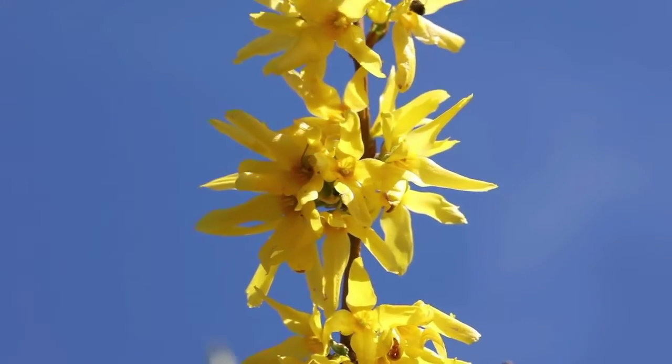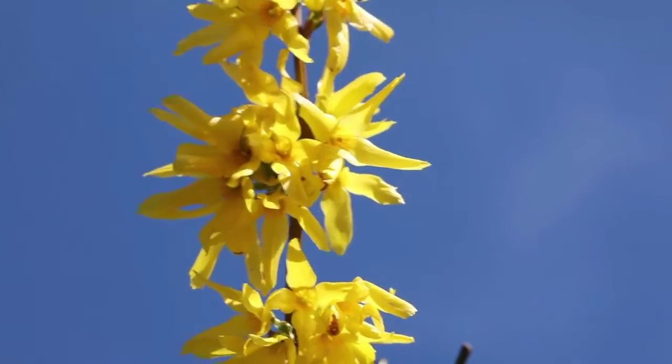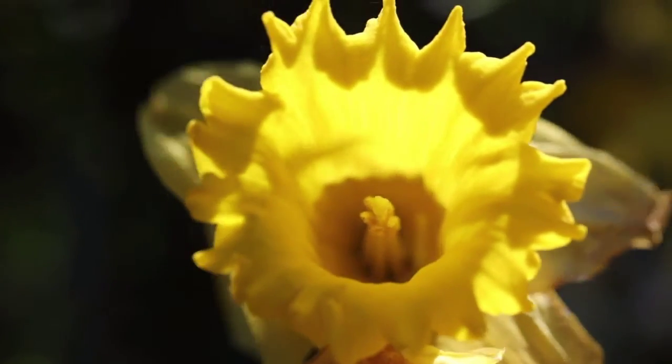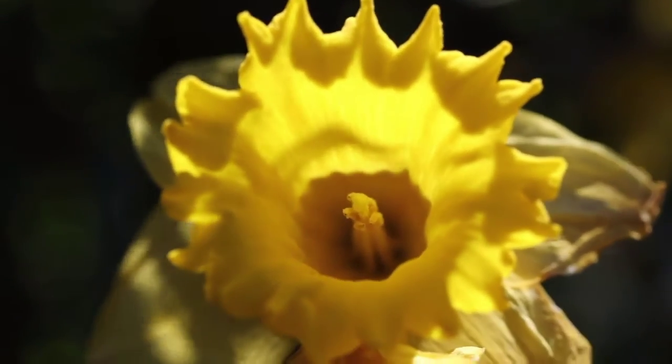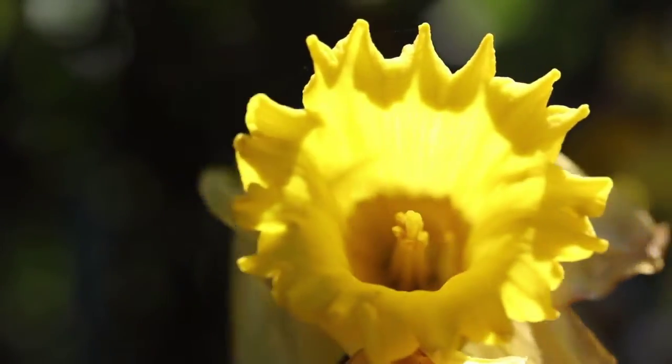I found this beautiful yellow flower and thought how wonderful it looked against the blue sky. I noticed these beautiful daffodils just blowing in the wind. Look how fantastic the light is.